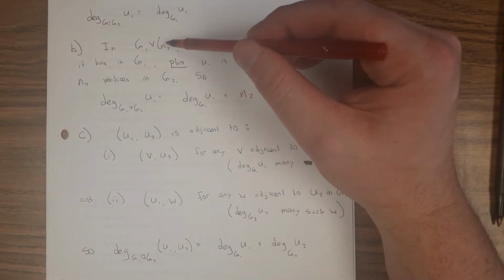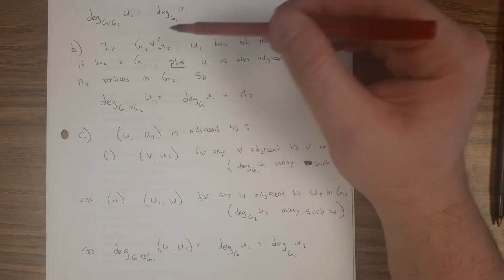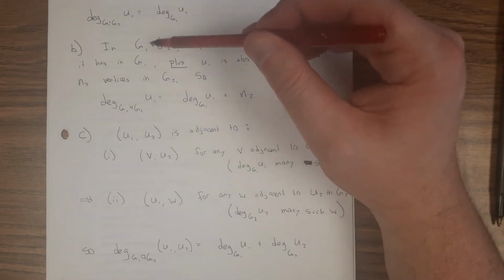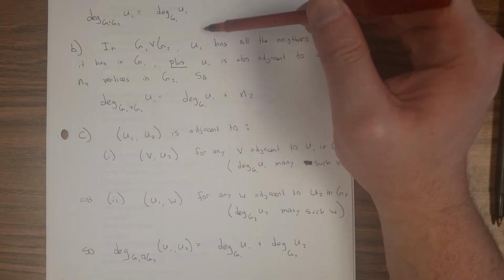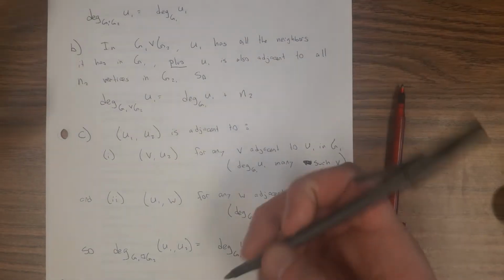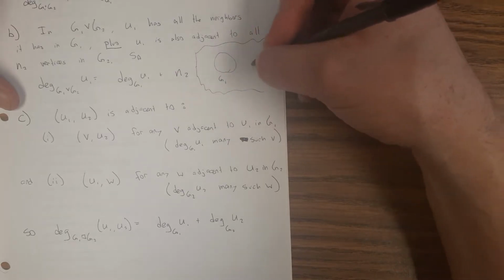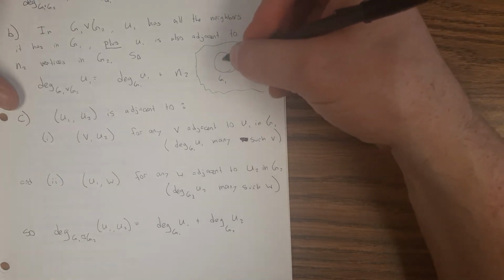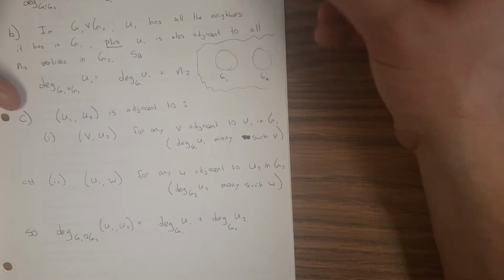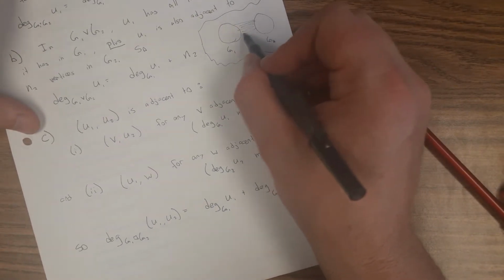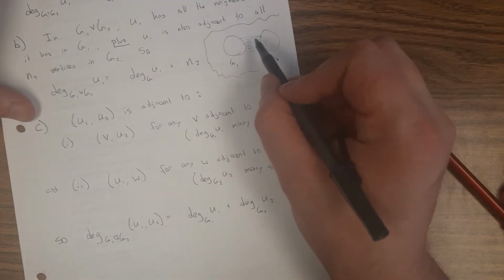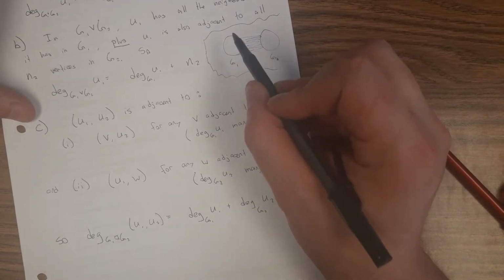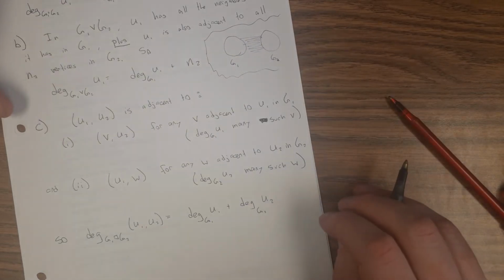In part B, we're talking about the join instead of the union. What you do for the join is you draw a copy of G1, and then you draw a copy of G2. Within this bubble, it looks exactly like G1, and within this bubble, it looks exactly like G2. But then you draw every possible edge, and I'm just going to scribble, but this scribbling represents every possible edge from a vertex on this side to a vertex on that side.